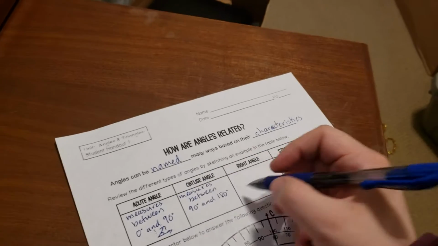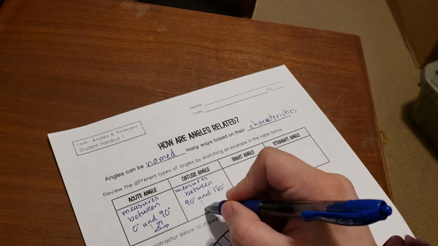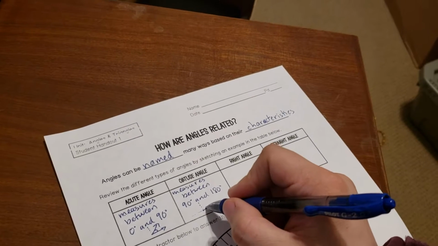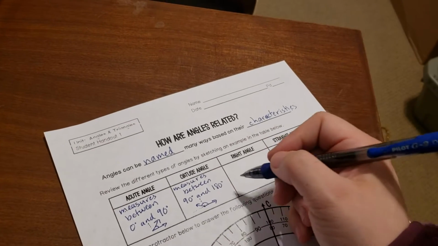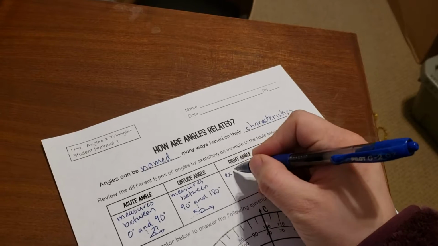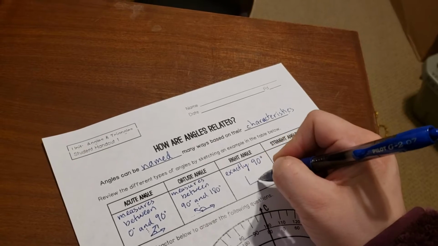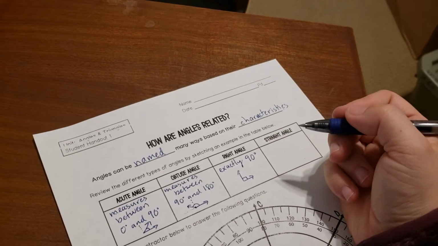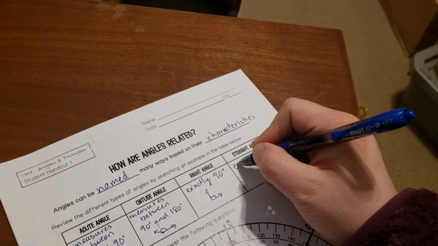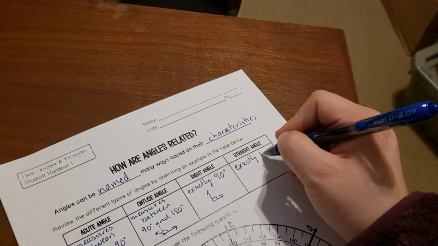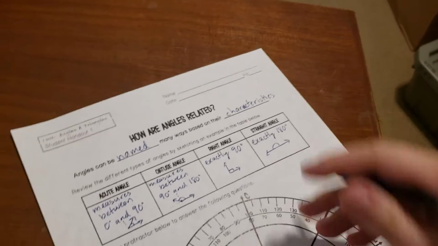So there's an example. 90 is perpendicular to that line there, and 180 would be the same direction the other way. So anywhere between those two is obtuse. Right angles are specifically exactly 90 degrees. And usually you'll see them drawn with this little box in the corner. A straight angle, or just a line, is exactly 180 degrees.